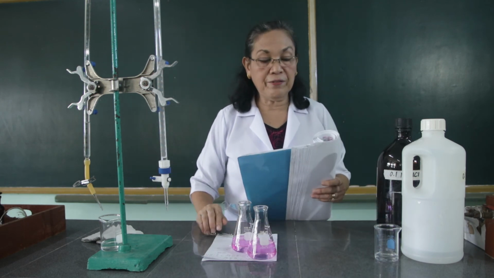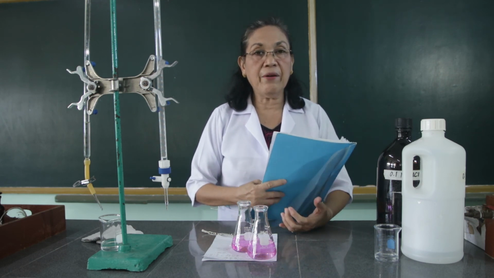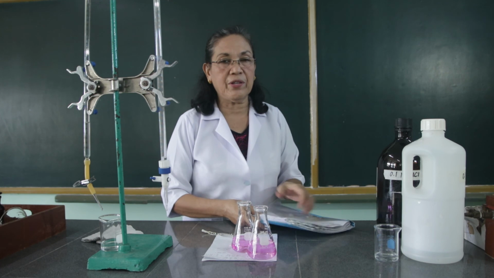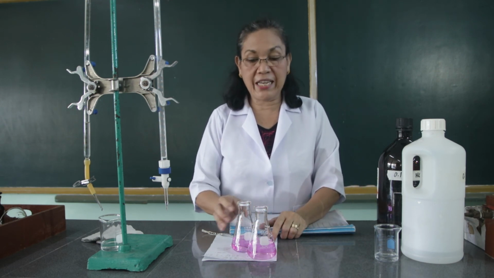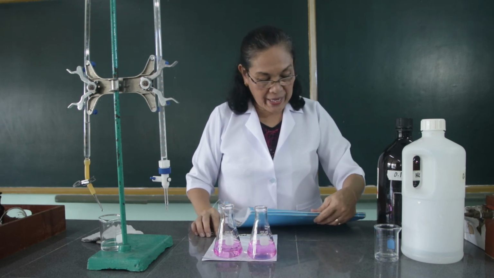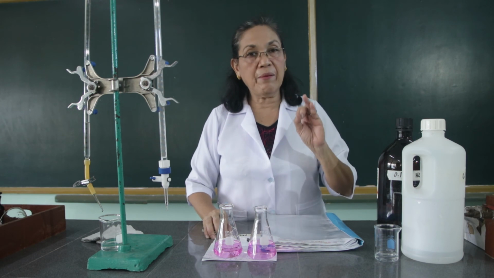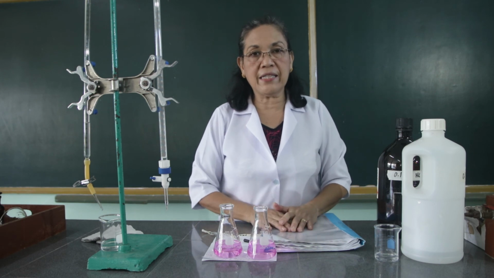So that would be all for today. We have performed actually 3 activities. Anyway, these 3 activities are related to each other because once you have prepared the reagents, it would be advisable to standardize them immediately. Now, we have done the 3 activities. One, we have the preparation of the common laboratory reagents. That's activity number 11. Then, number 12 is standardization of the sodium hydroxide. And number 13 is the activity on the standardization of the hydrochloric acid.